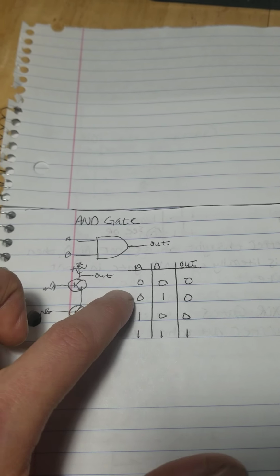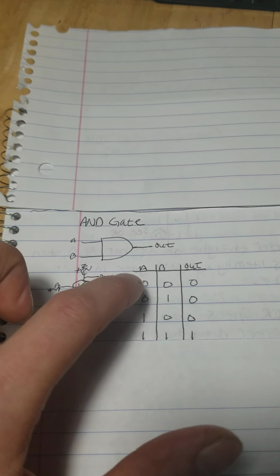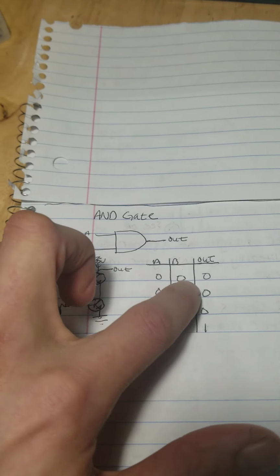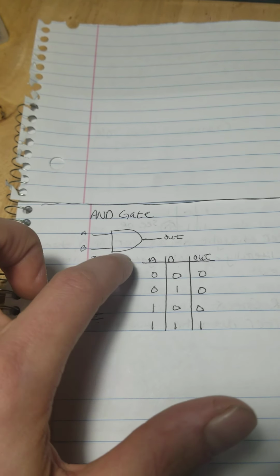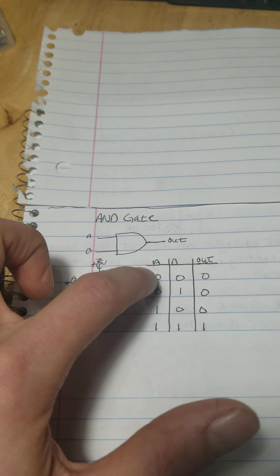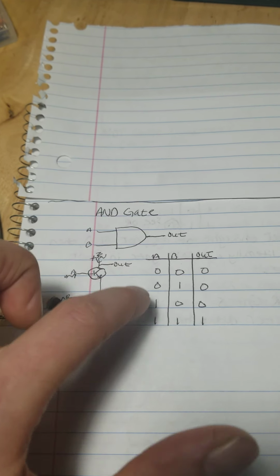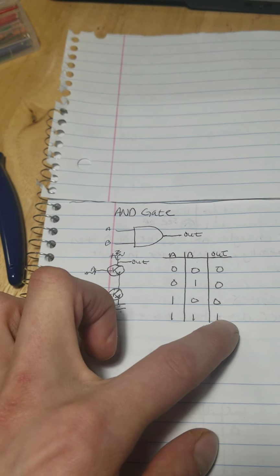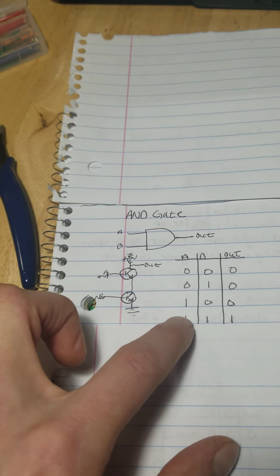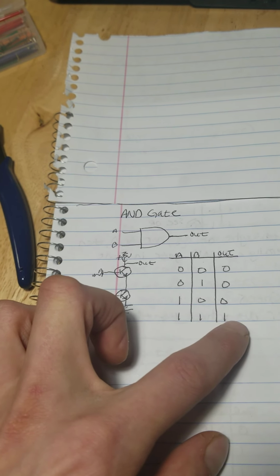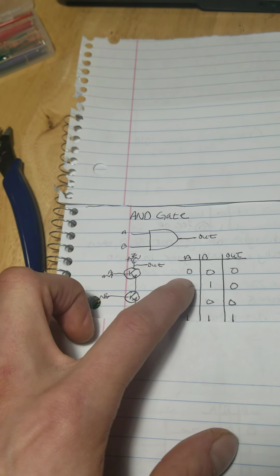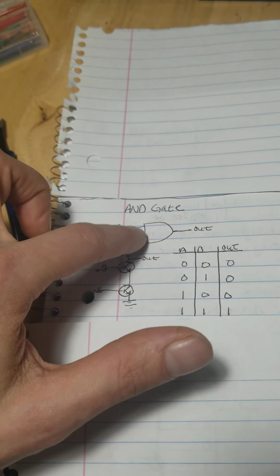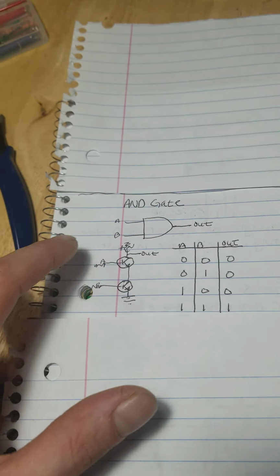If A is 0 and B is 1, we're still going to be 0 because we want AND. So AND means A is 1 and B is 1. And we see that down here. If A is 1 and B is 1, we'll output a 1. Both of those have to be on in order to get our 1 out. Okay, so both of these inputs need to be on to get a 1 out of here. Anything else, a 0 will be coming out of this gate.